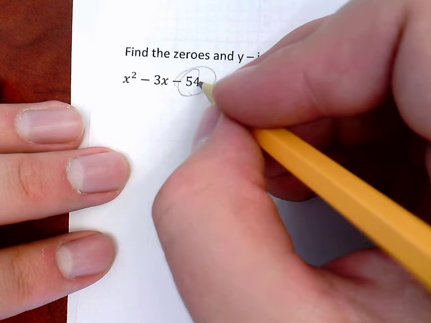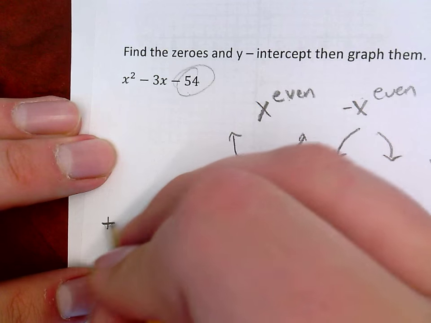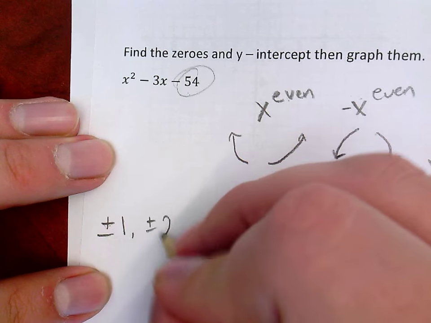I'm going to figure out what are all the numbers that can go into 54. So I know 1 can go into 54, and I know 2 can go into 54.